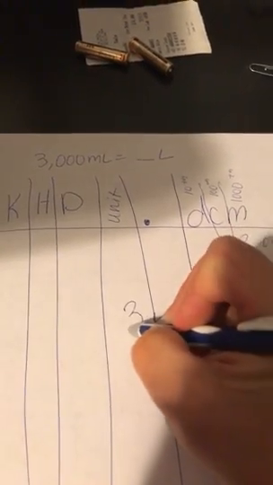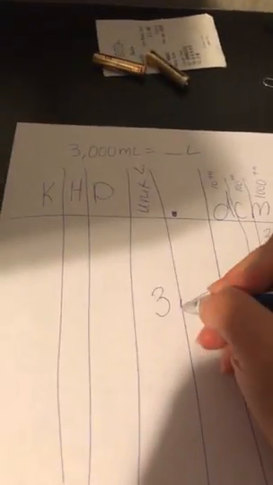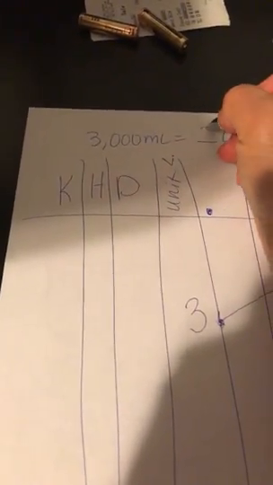And so there's a 3 in the thousandths place. If I am moving that to liters, I move it 1 time, 2 times, I have to cross over the decimal to 3 times. And so here is liters. So when I move that 3 times over to liters, I end up with the whole number of 3. So 3,000 milliliters is 3 liters.